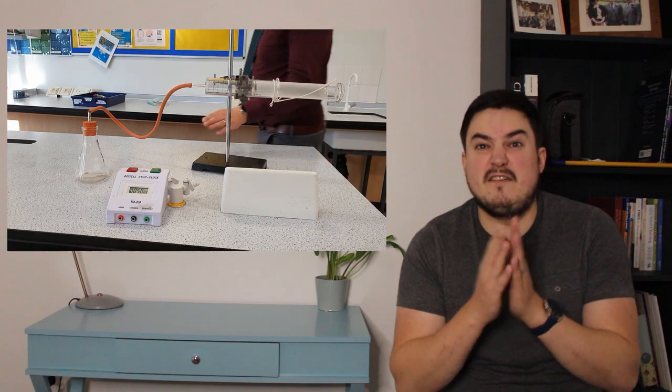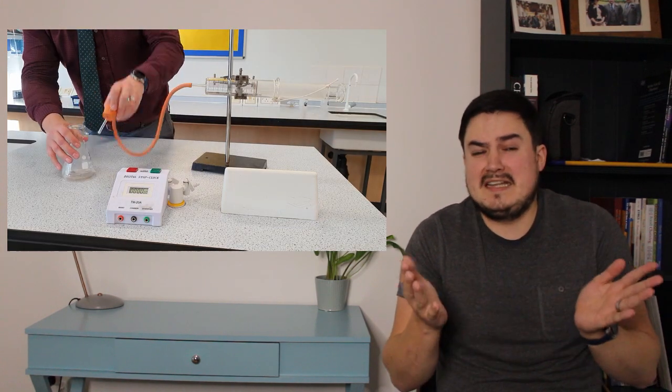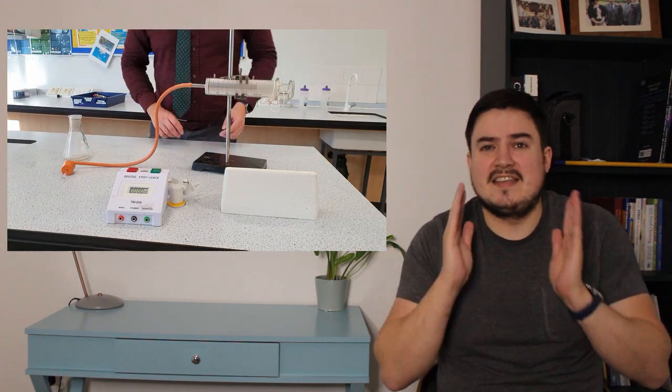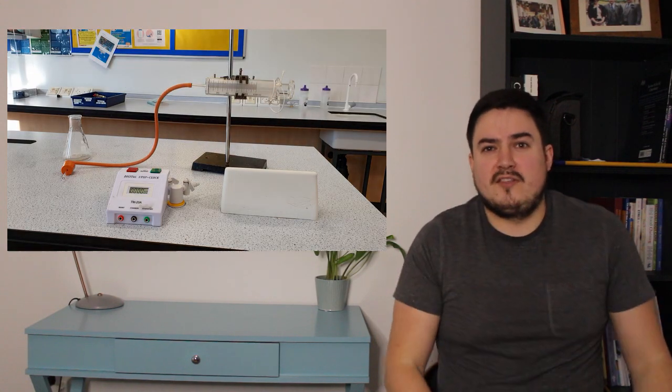It's really important that you give a time interval. So you could say 10 seconds, you could say 20 seconds. Just mention how often you'll make those measurements as well.